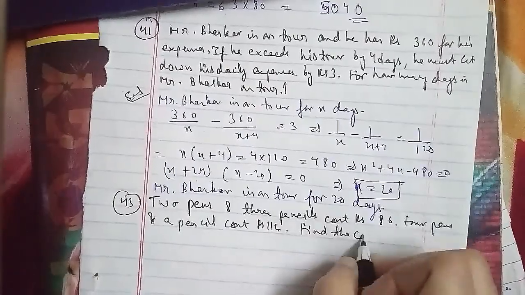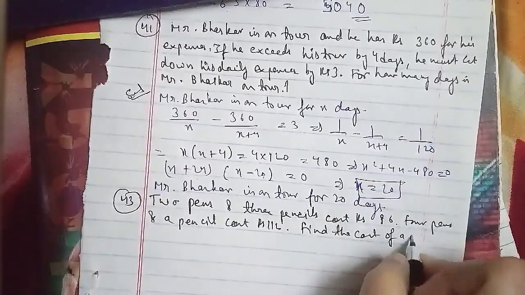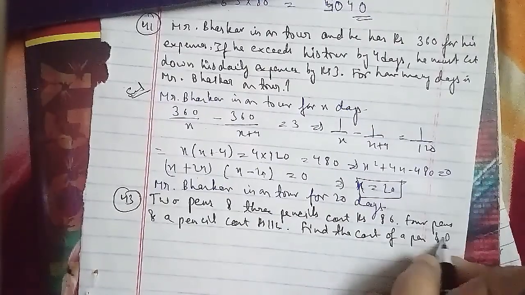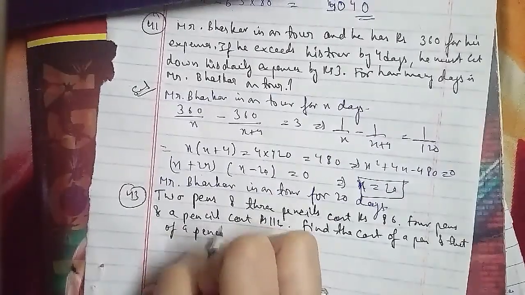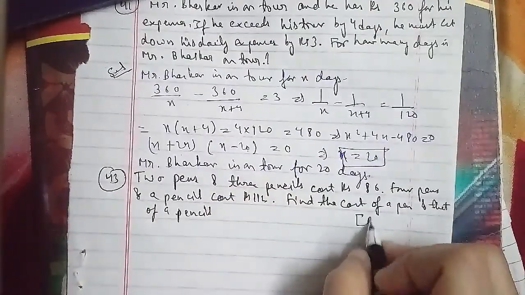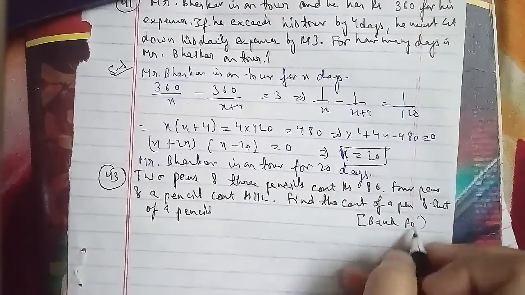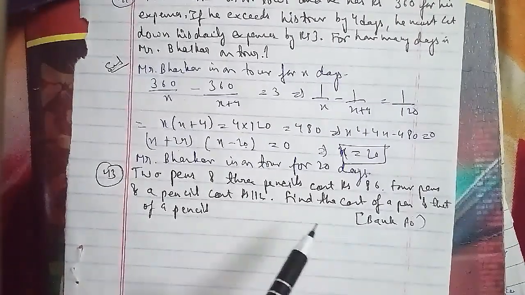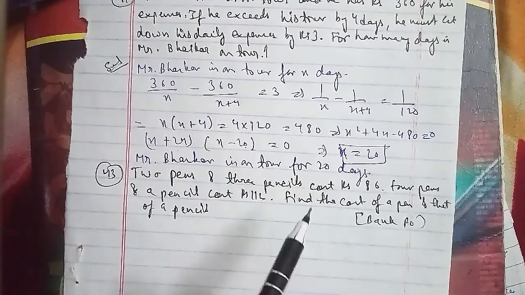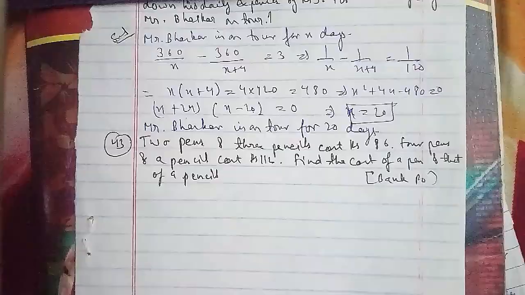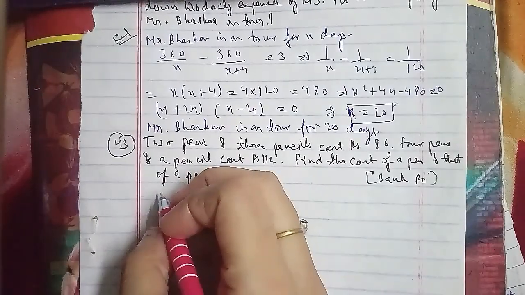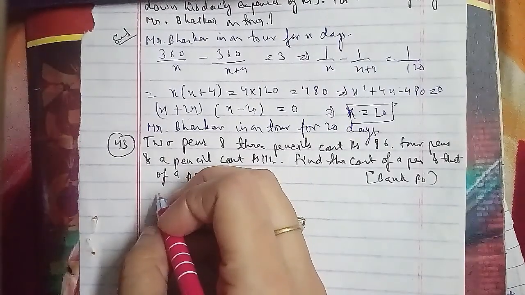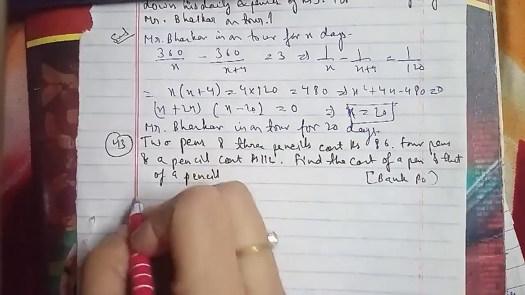Let the cost of a pen and a pencil be ₹x and ₹y respectively. Then 2x plus 3y equals 86. This is the first equation. 4x plus y equals 112.